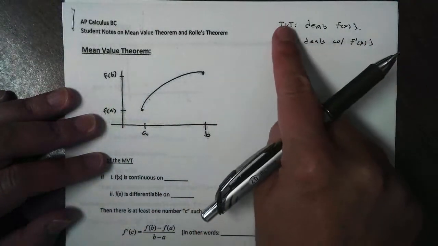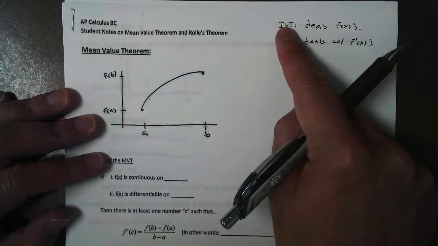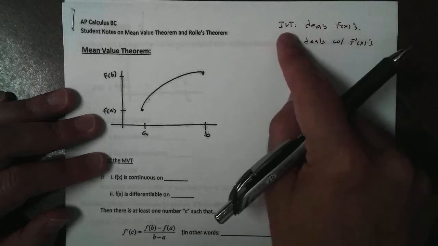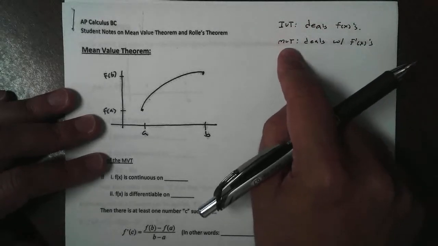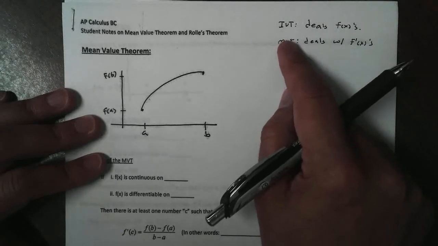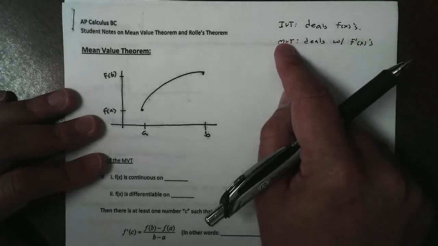To give you an example of the difference, if my speedometer goes from 50 miles per hour to 60 miles per hour, at some point I crossed 55 miles per hour. The mean value theorem says, well, if I know my average speed is 60 miles per hour, at some point my speed had to also be 60 miles per hour.